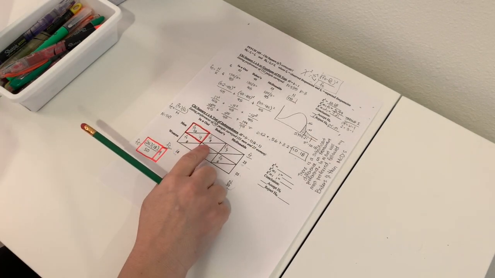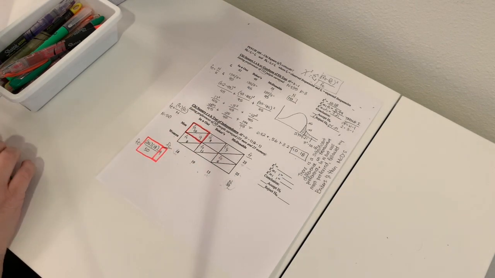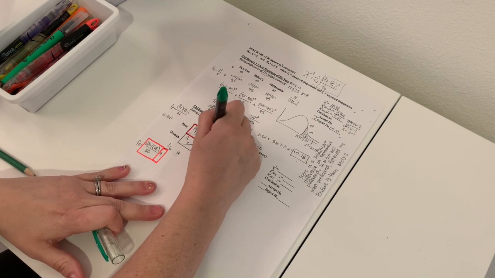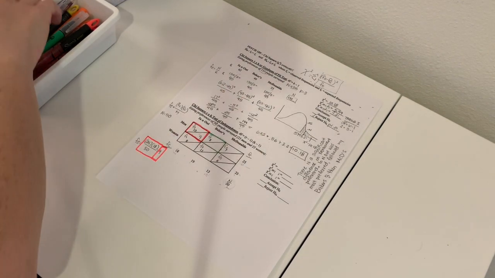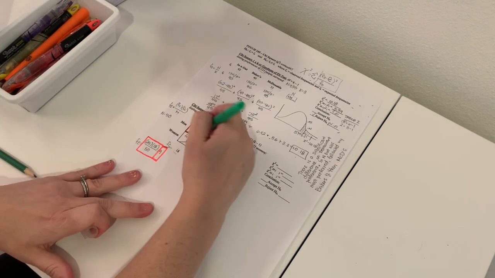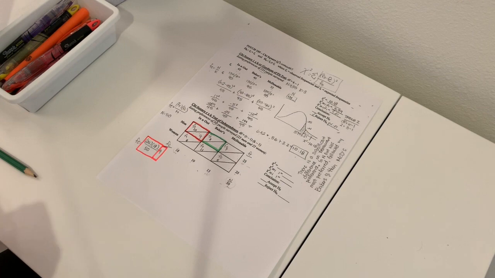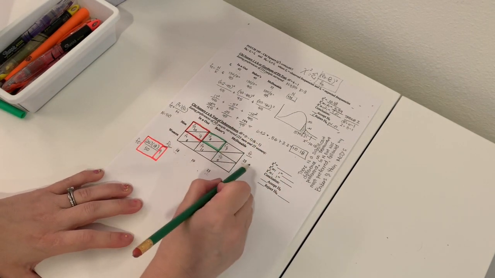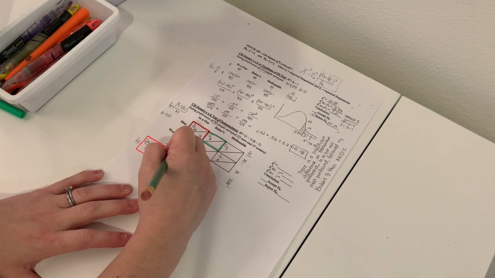Okay, and now we're going to do the frequency expected, or the FE for Baker's men. So I'm going to highlight that cell in green. Okay, so Baker's men. For Baker's men, I'm going to take the frequency row, which again is 25.